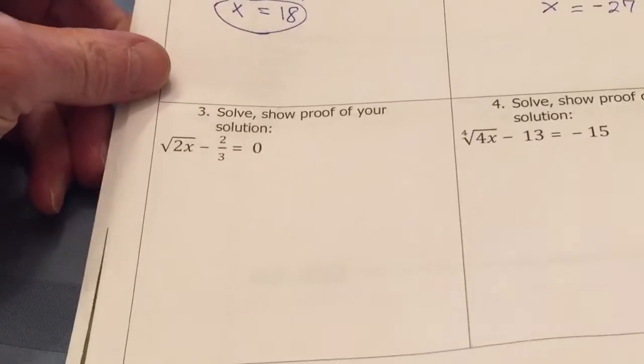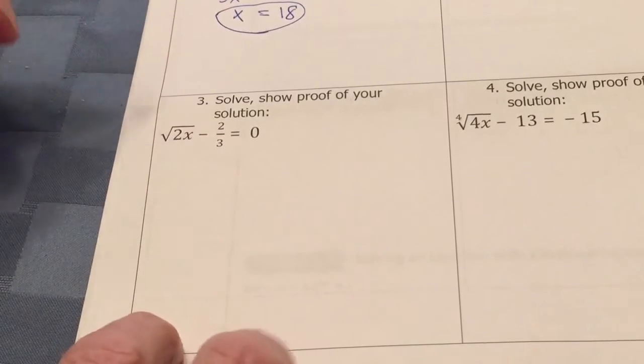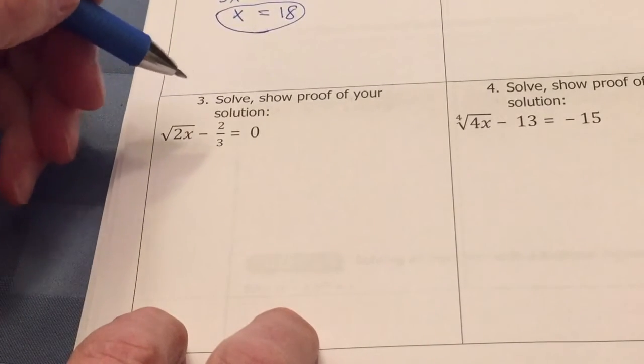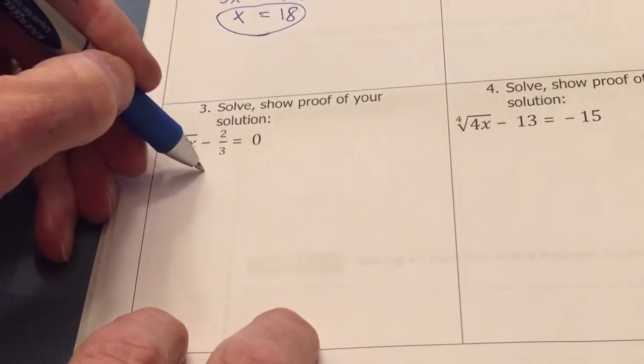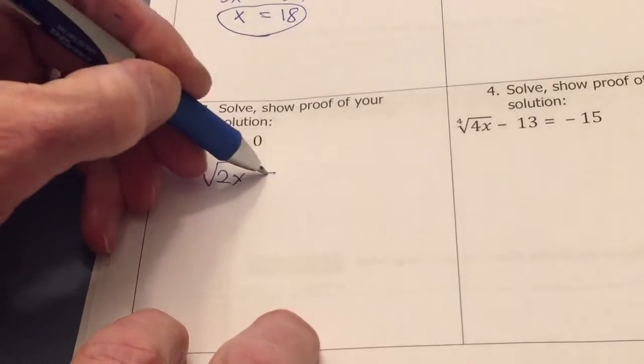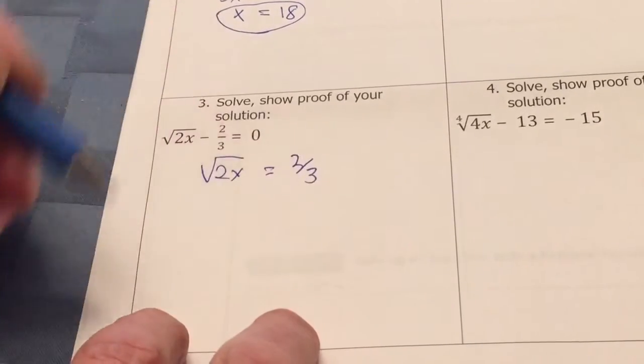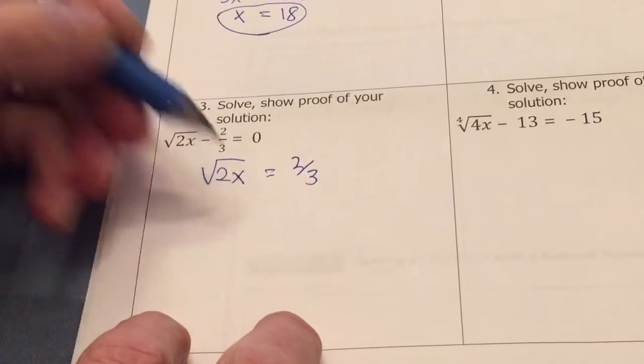All right, moving on to number 3. On that one, we have a square root, and we need to isolate that. So the first thing we will do is add 2/3 to both sides. That'll give us a positive 2/3 on the right hand side.